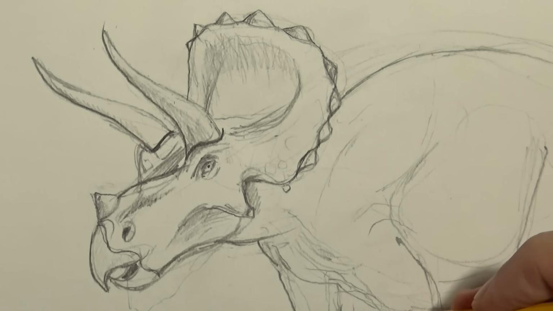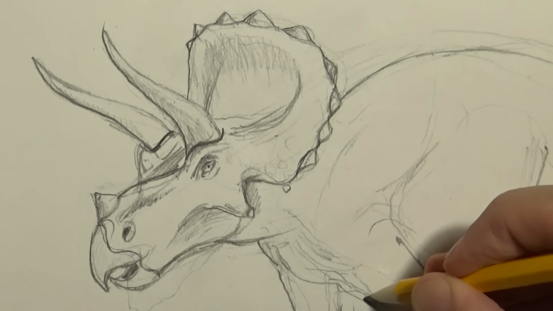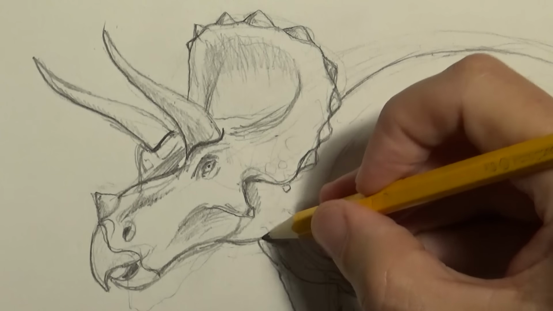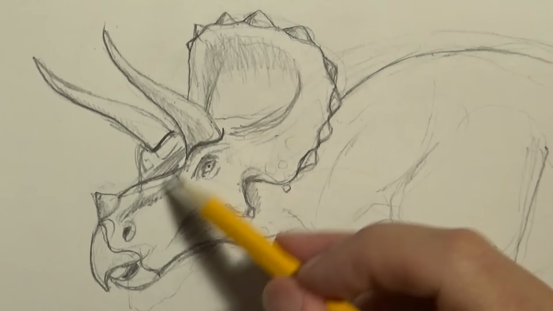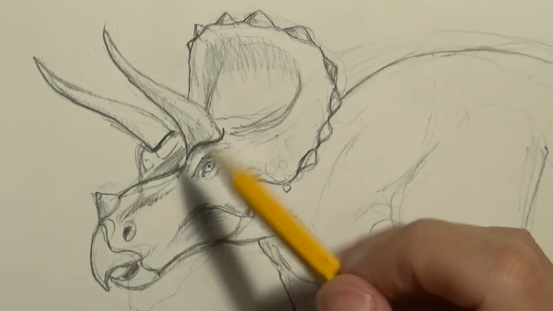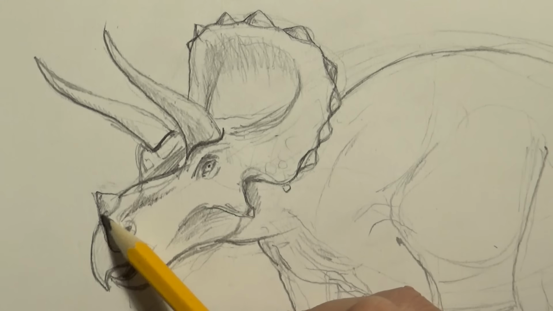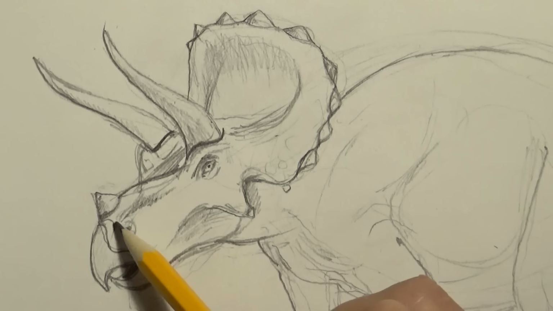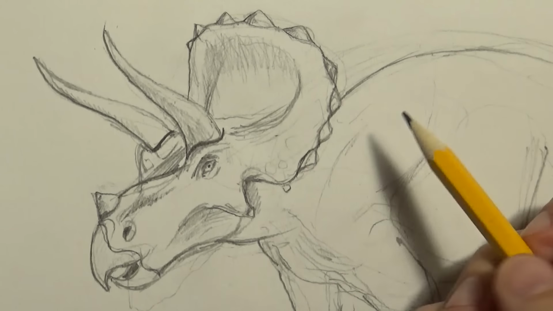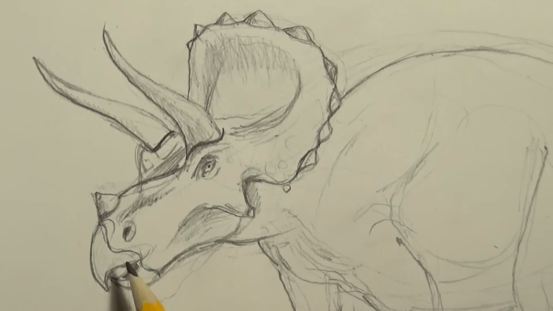And also all these features that made it easier for it to defend itself, or maybe just looking scary, also evolved.